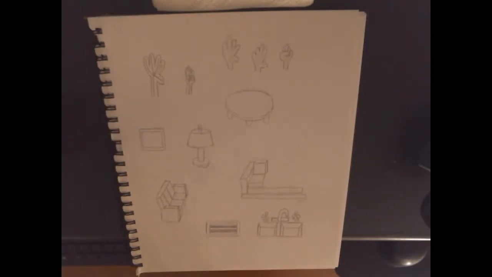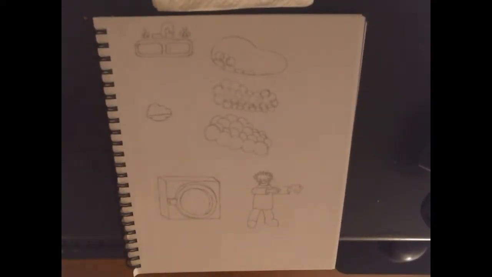Every single one of these. Without looking at a reference. I did all of these without a reference. The exception on this page is the table and the lamp. Everything else, no cheating. This entire page here, also did it without cheating. So you know it's not just limited to parametric objects.